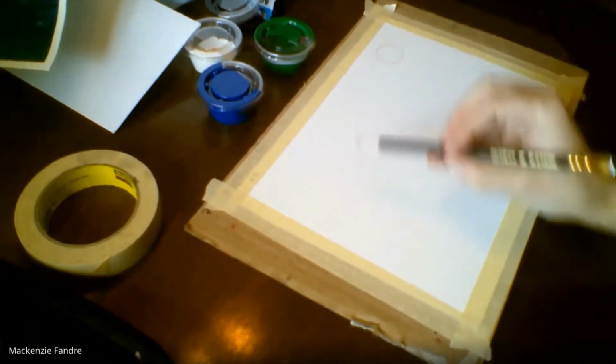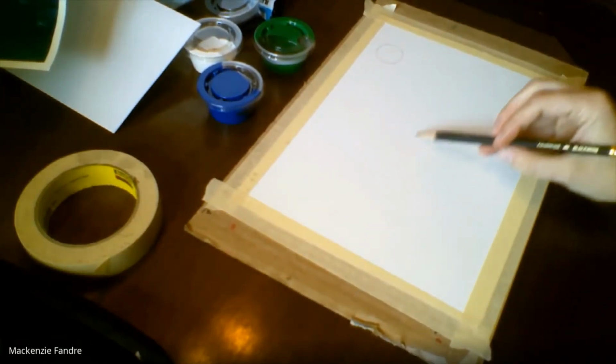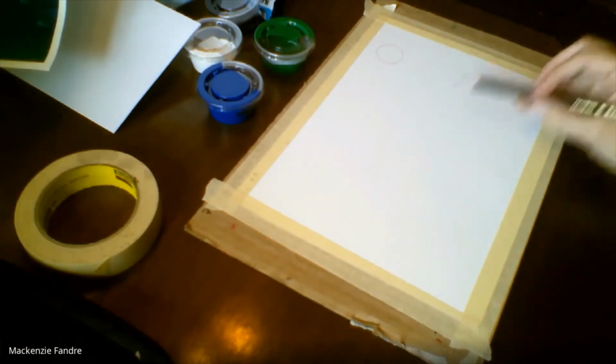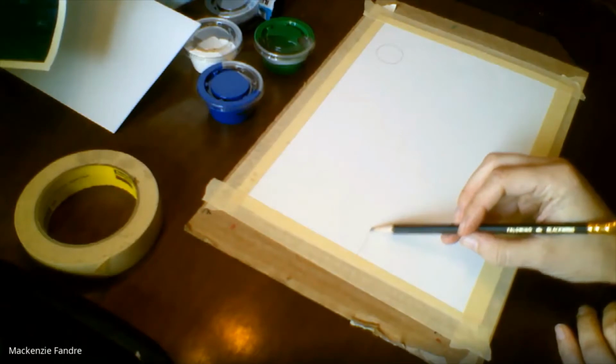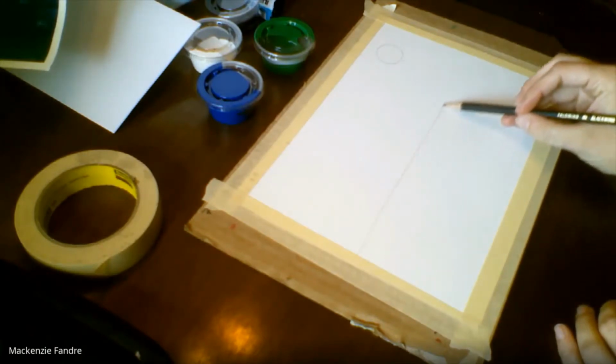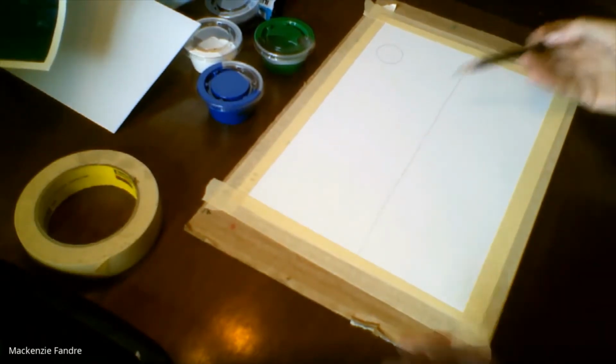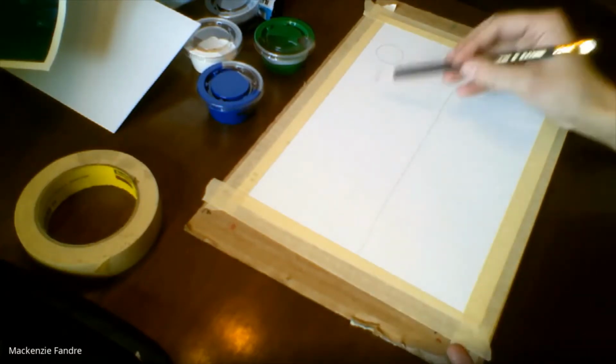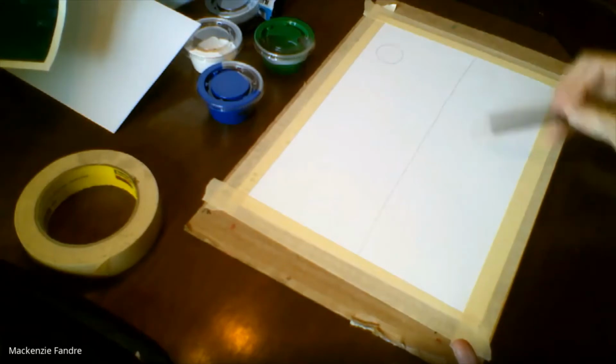The other thing I want to do is we're going to add a horizon line in here. That's where your sky and your ground meet at that line. So it's just one long horizontal line. Okay. There. Now we have some guideline as to where we're going to be painting. All right. So sky, water, ground, moon.